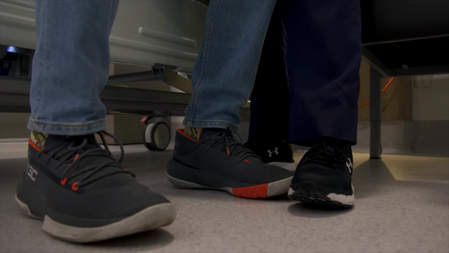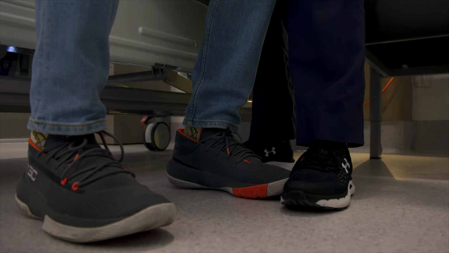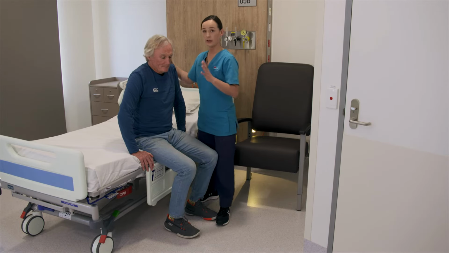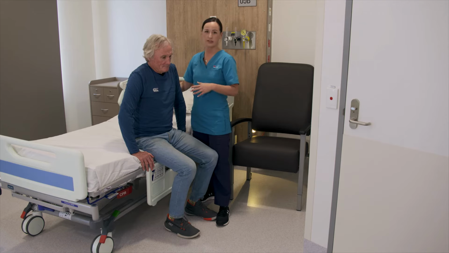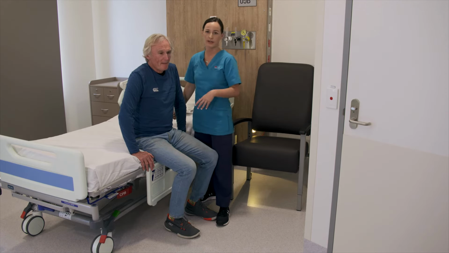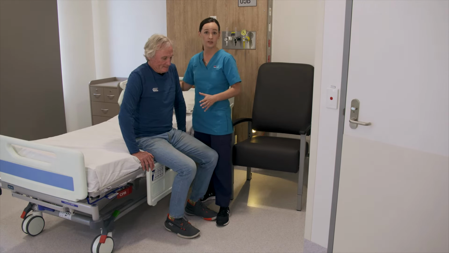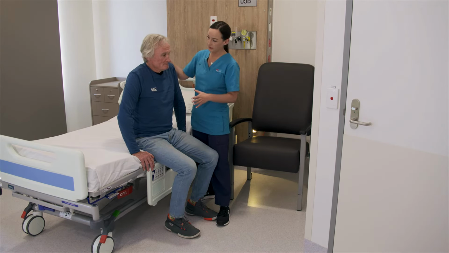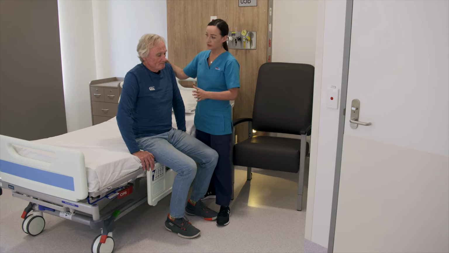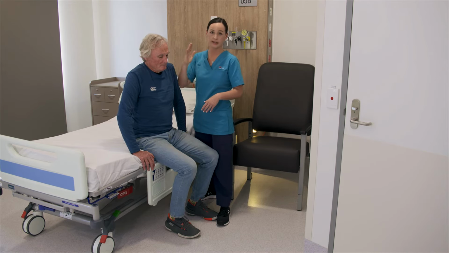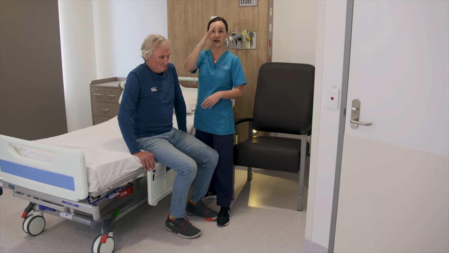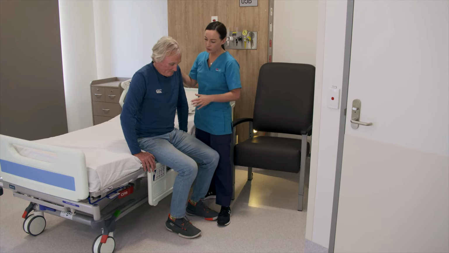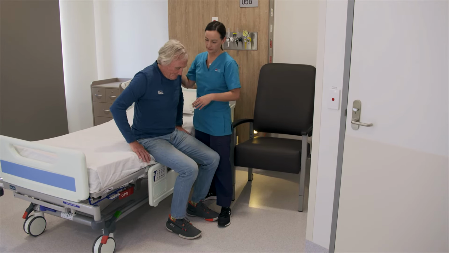Position your foot in front of the patient's foot to avoid it from slipping forward when they stand up. Then I will ensure that I'm positioned on the patient's side. If the patient has a weaker side, ensure that you are positioned on that side. Then I'm going to let the patient know to lean forward so his head is over his toes and going upwards, and to push up with his hands.